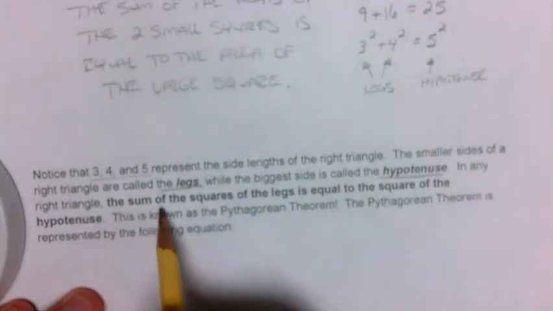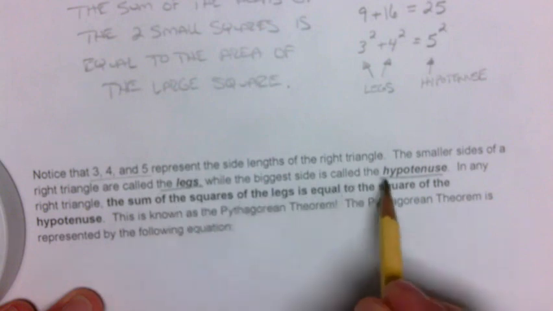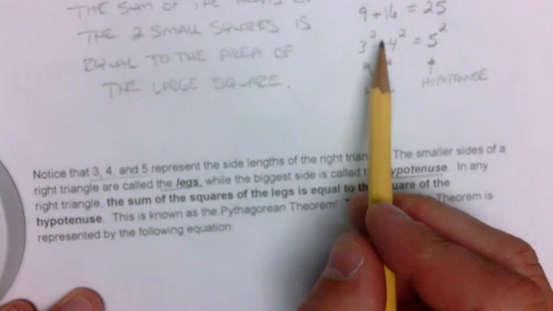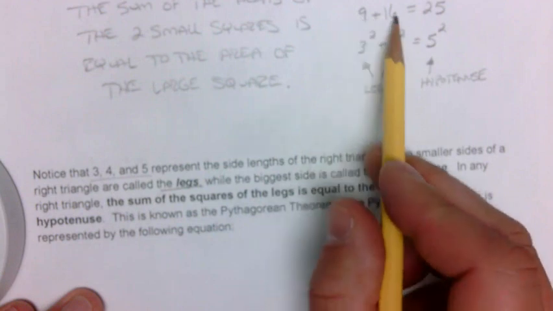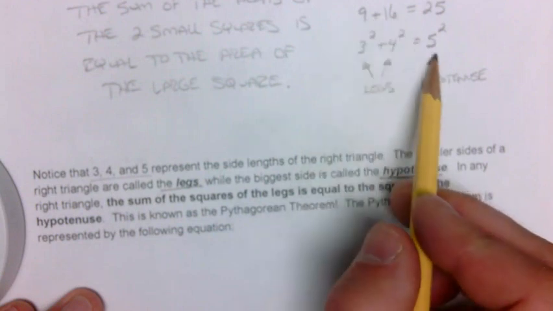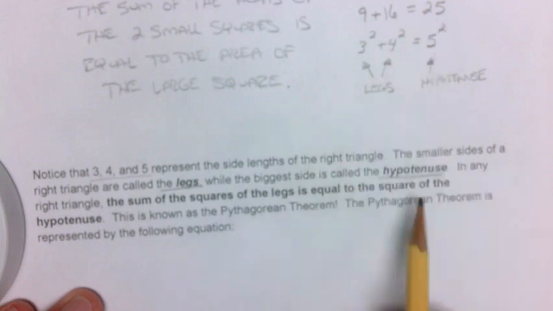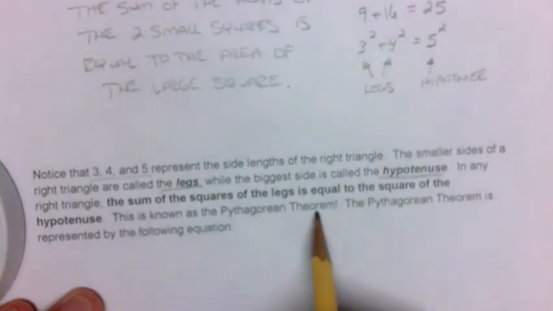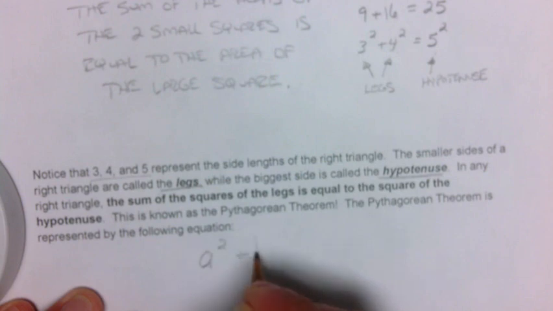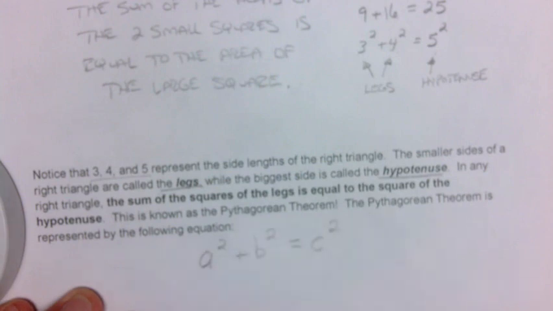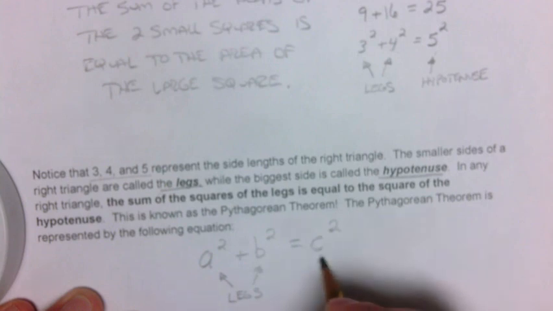In any right triangle, the sum of the squares of the legs is equal to the square of the hypotenuse, which we can see right here. The sum of the squares of the legs, 3 squared plus 4 squared, becomes 9 plus 16. All right, that's equal to the square of the hypotenuse, 5 squared, which is 25. This is known as the Pythagorean theorem, and the Pythagorean theorem is represented using the following equation: a squared plus b squared equals c squared, where again, a and b, the smaller sides, are called the legs, while c, the largest side, is known as the hypotenuse.